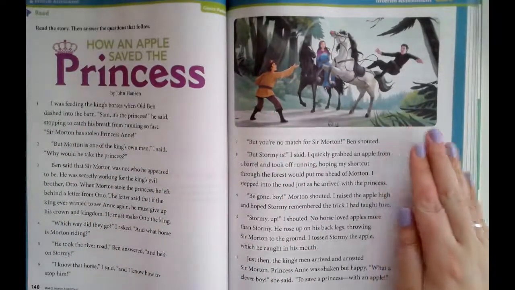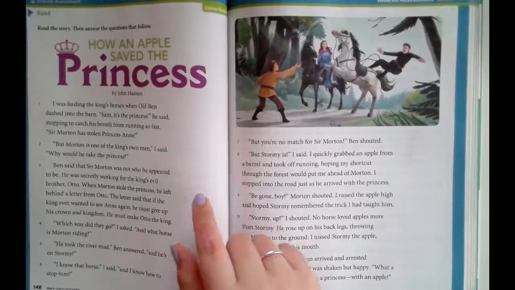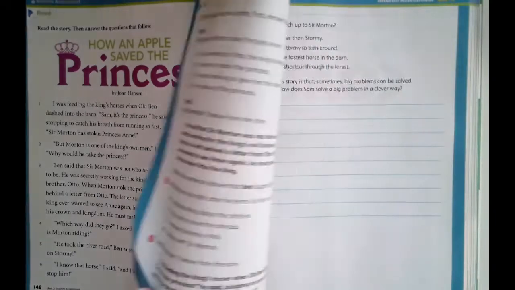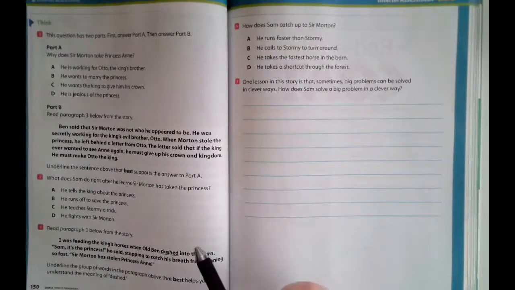So I can look at paragraph 8, and it says, but Stormy is, I said. I quickly grabbed an apple from a barrel and took off running, hoping my shortcut through the forest would put me ahead of Morton. So, do we know how he catches up? Yes, it says it right here. My shortcut through the forest. And was that one of the answer choices? Yes, it is D. He takes a shortcut through the forest.